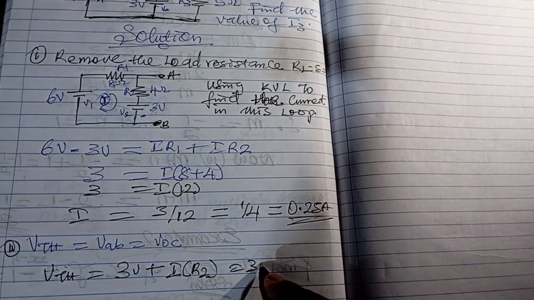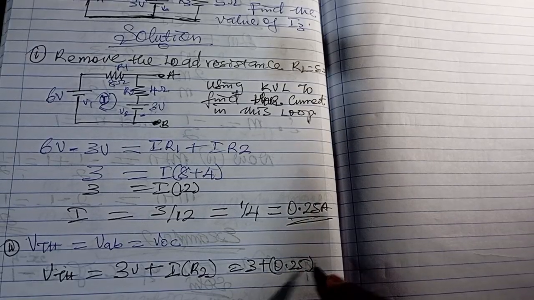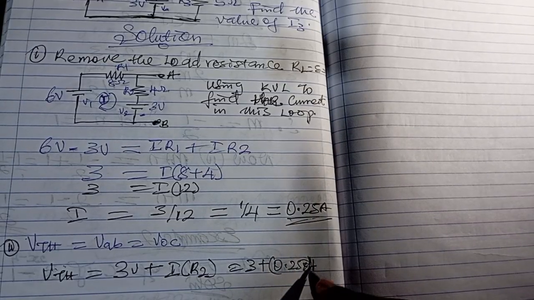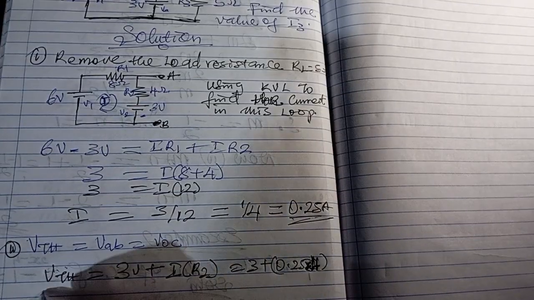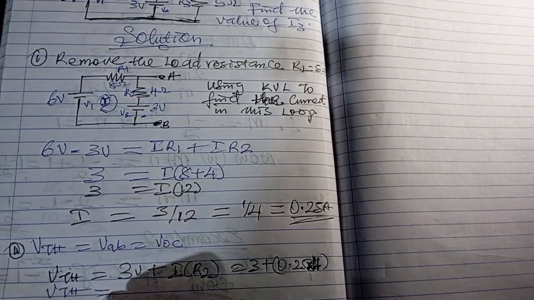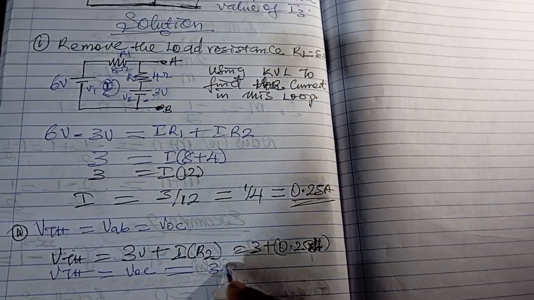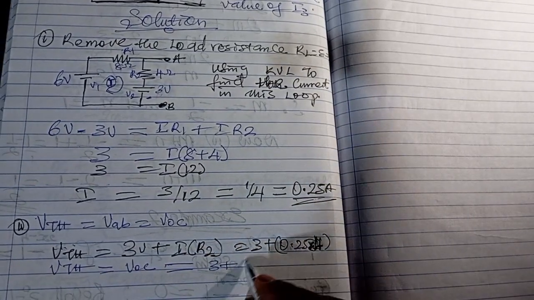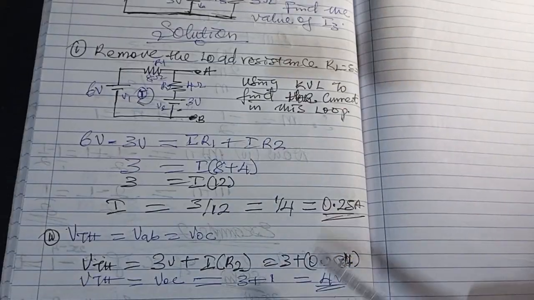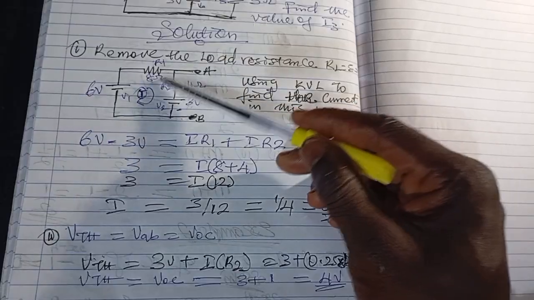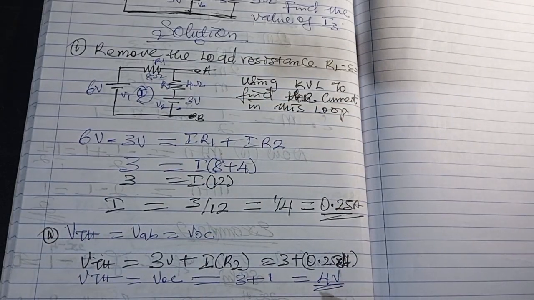So we have 3 plus 0.25 multiplied by 4. Remember, multiply by 4. So VTH, which is VOC, is 3 plus 0.25 times 4, which will give you 4 volts. Another way you can find it is 6 volts minus the voltage drop here. You still have the same 4 volts.